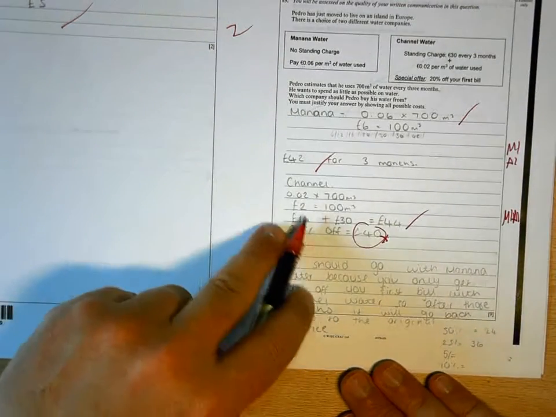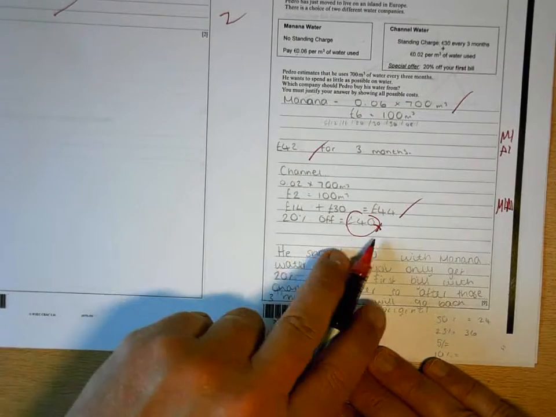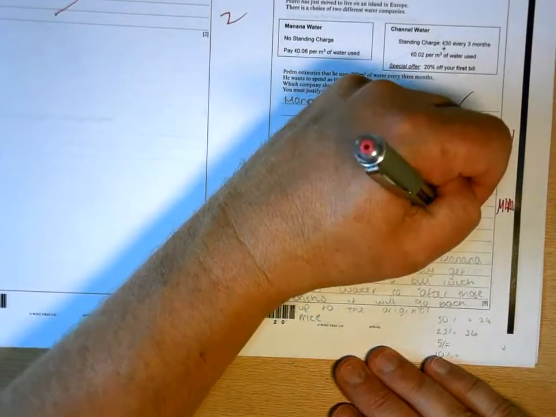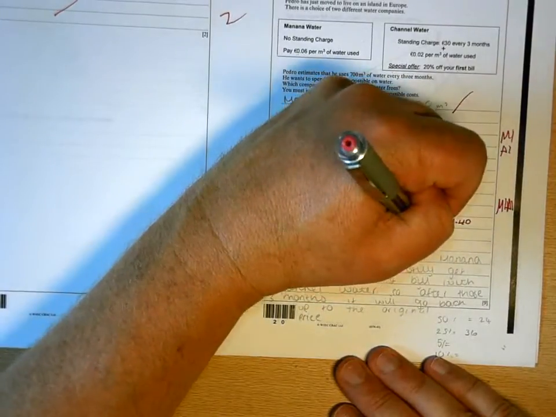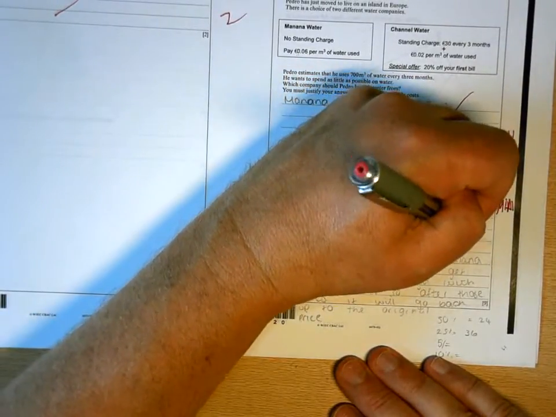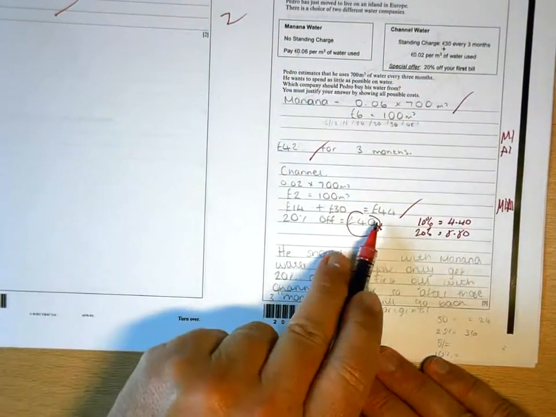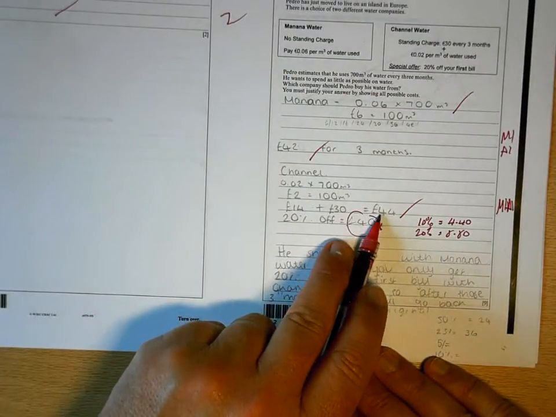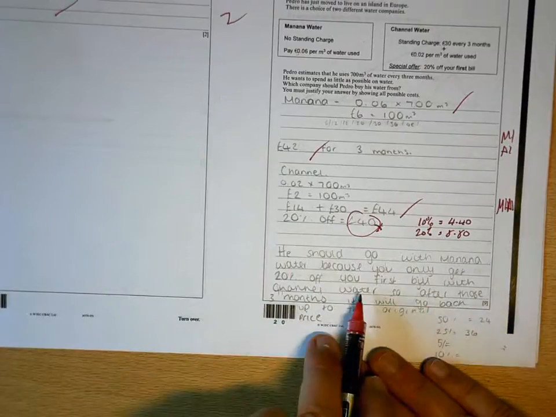So you've gone wrong at that point, because 10% will be 440, so 20% will be 880. You just took £4 as 10%, not 440.